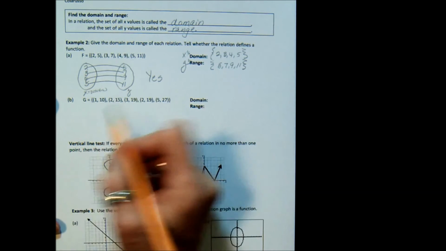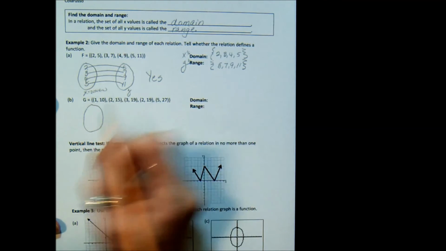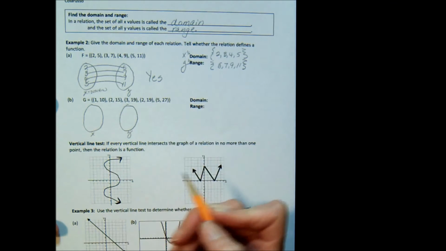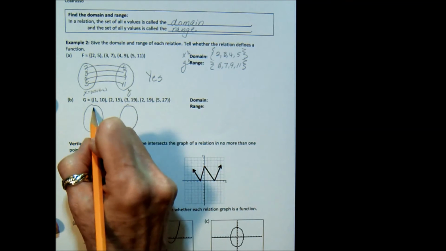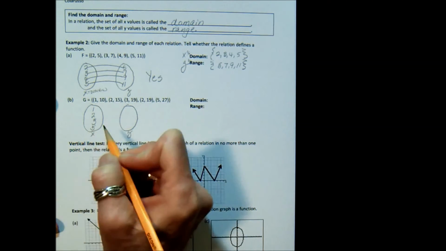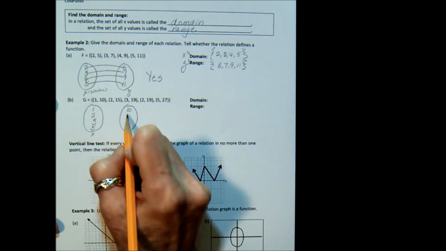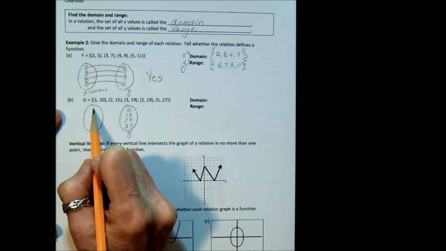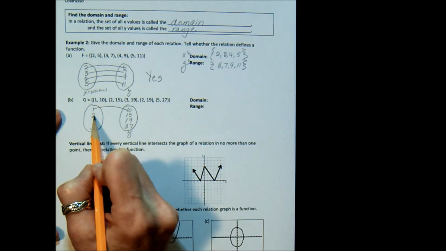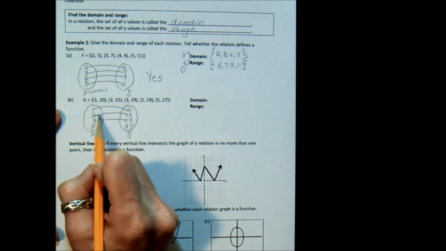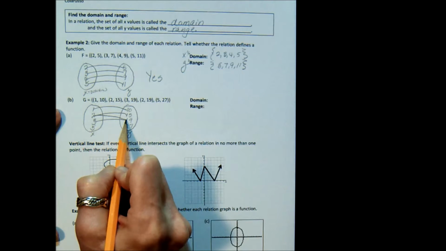Let's look at set G and go through the same process. Our x's or our domain and our y's or our range. My x's are 1, 2, 3, and then 2's repeated, and 5. My y's are 10, 15, 19, and then 19's repeated, and 27. Let's do our mapping. 1 maps to 10, 2 maps to 15, 3 maps to 19. Now it says 2 maps to 19. I really don't need to finish.